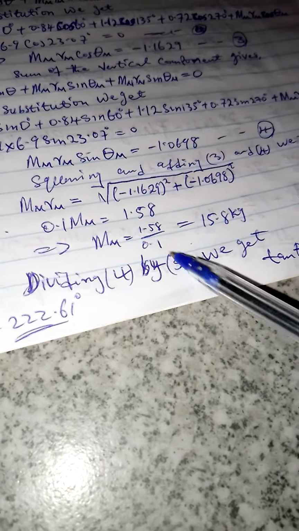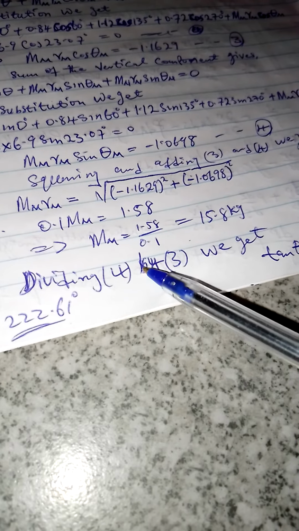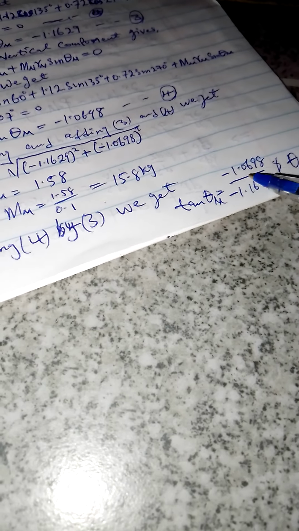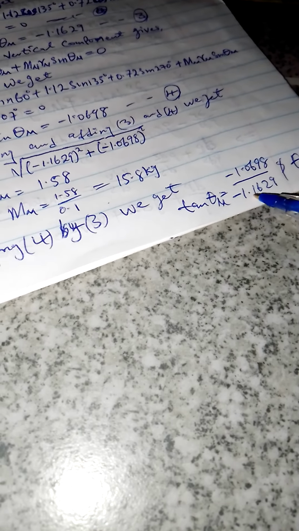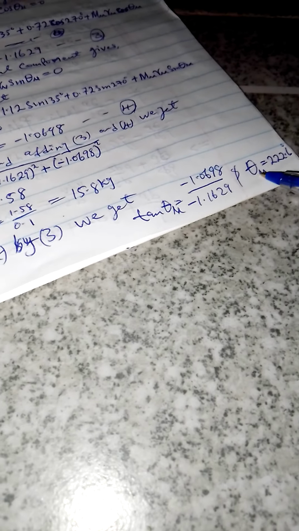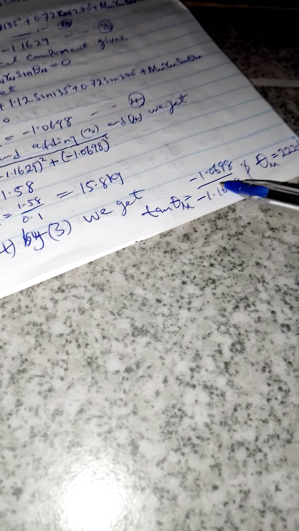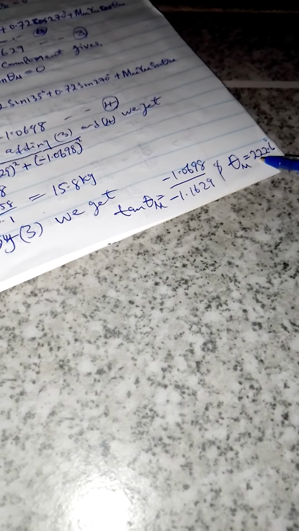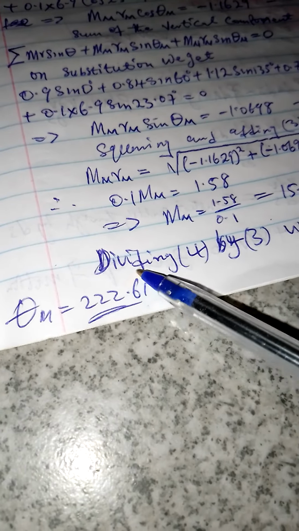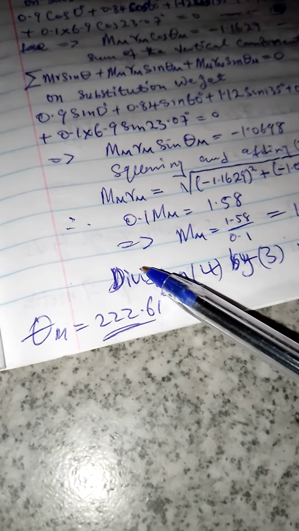So when you divide equation 4 by equation 3, just as we did in equation 1 and 2, we get that tan theta m is equal to minus 1.0698 over minus 1.1629. So theta will now be tan inverse of this value, which will give you that theta m is 222.6. So you have that theta m is 222.6. So that's the end of it.